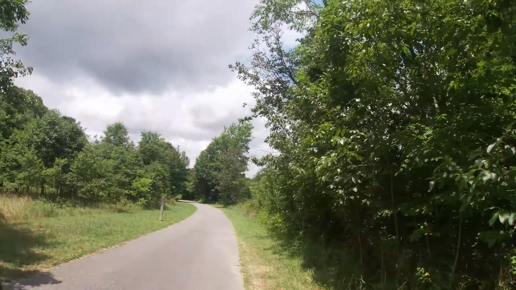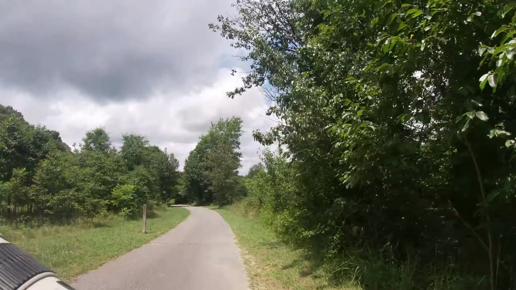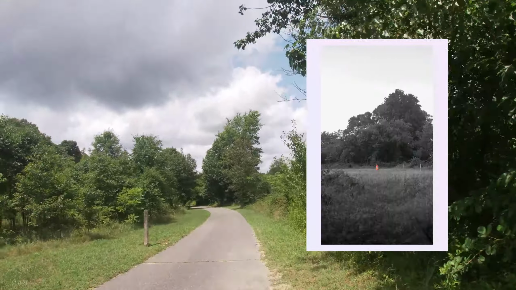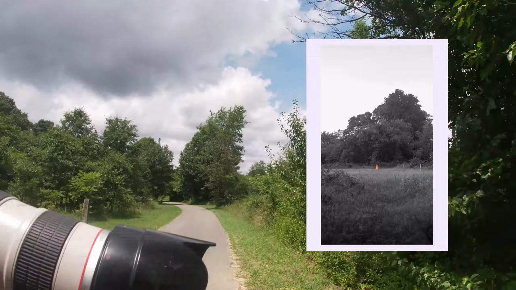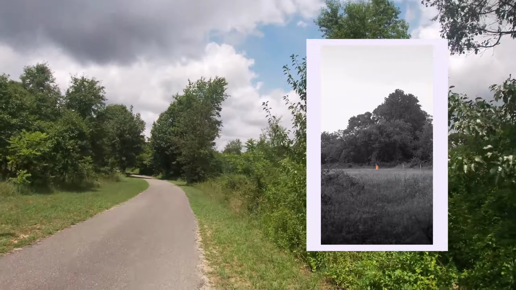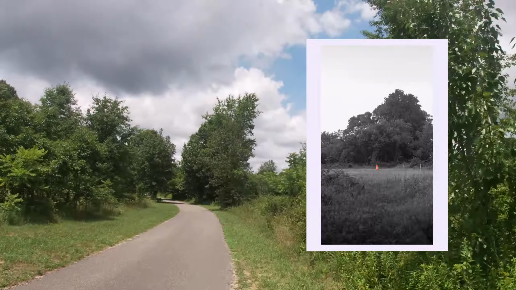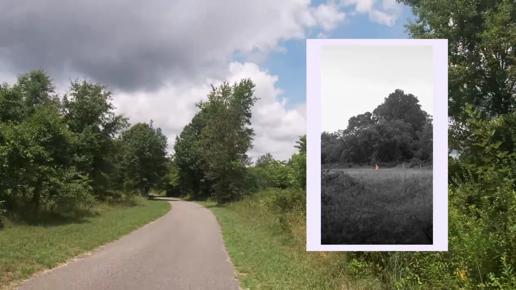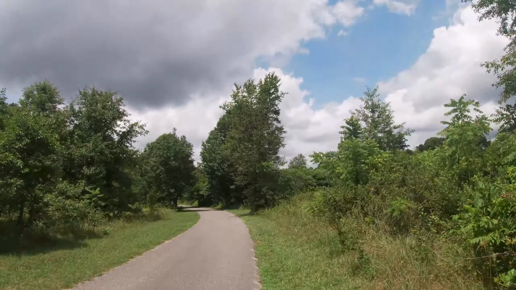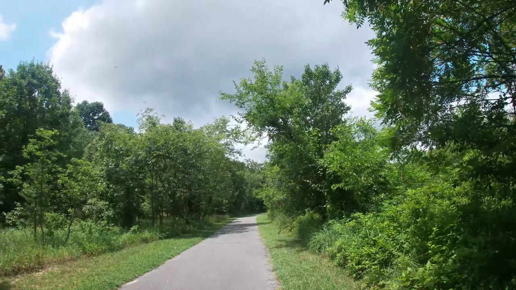One thing I also like doing is a color isolation, where I'll make everything black and white, and I'll just have the one color still saturated. And I like that cone a lot because it allows me to still have the orange color saturated. And it can create an interesting photo.